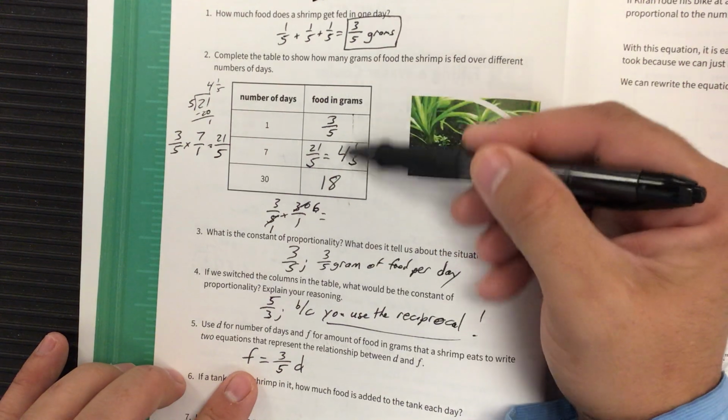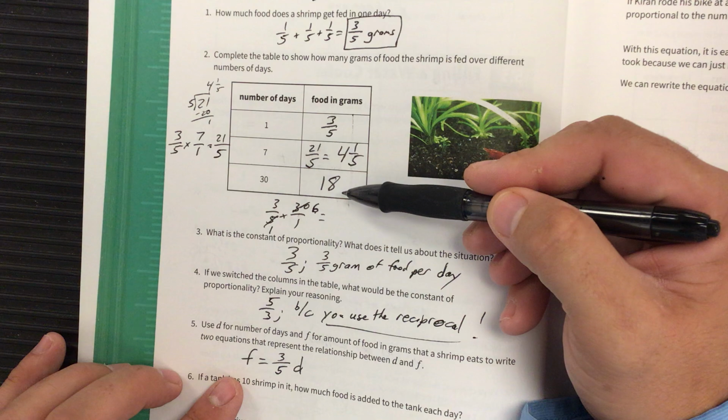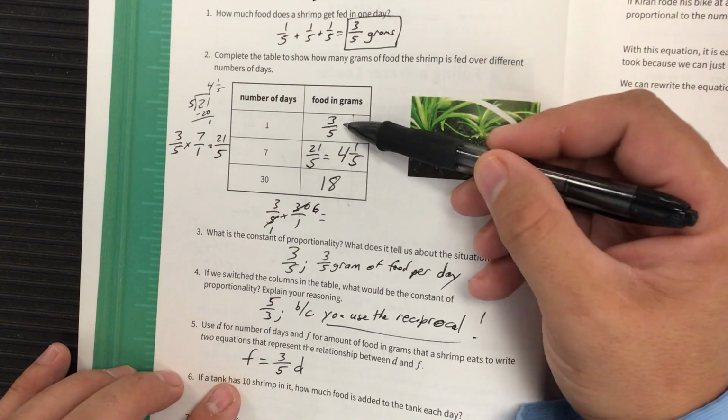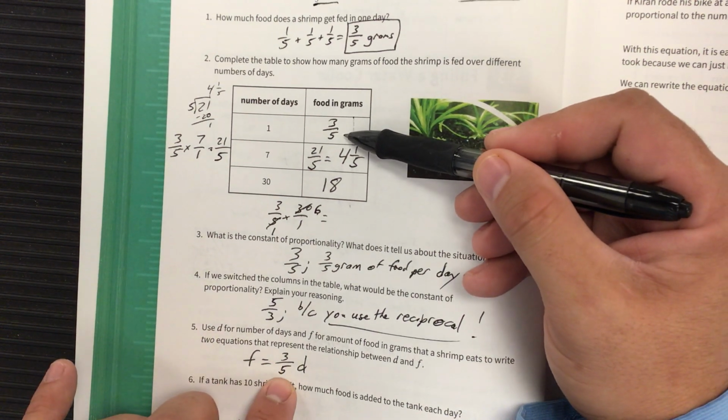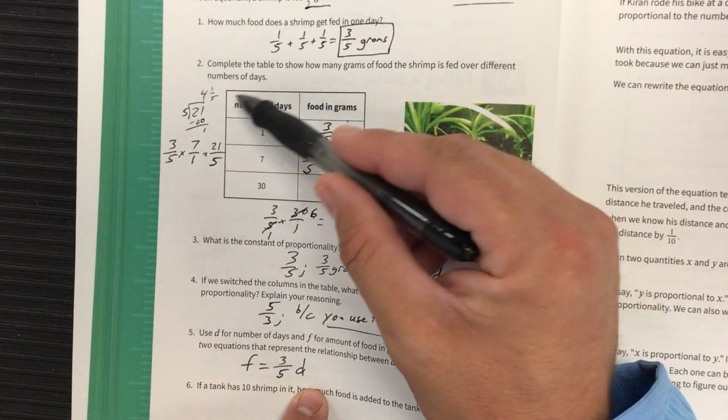Okay, so once again, your steps, if you could write them down if you want. What letter does this column represent? That goes first. And you write equals. Then you look for the constant of proportionality. That goes second. And then whatever letter it wants me to use for this goes last.